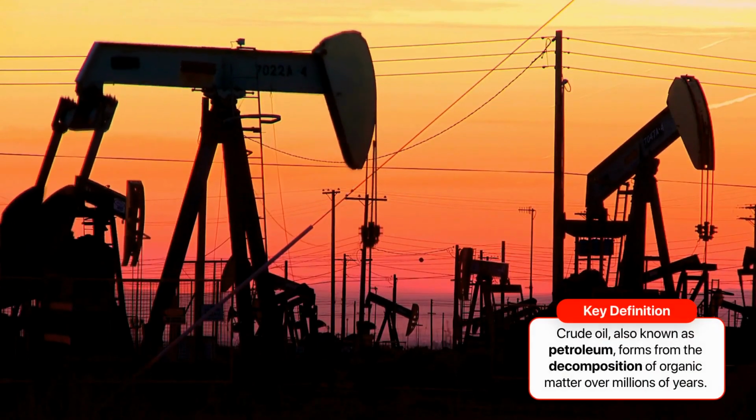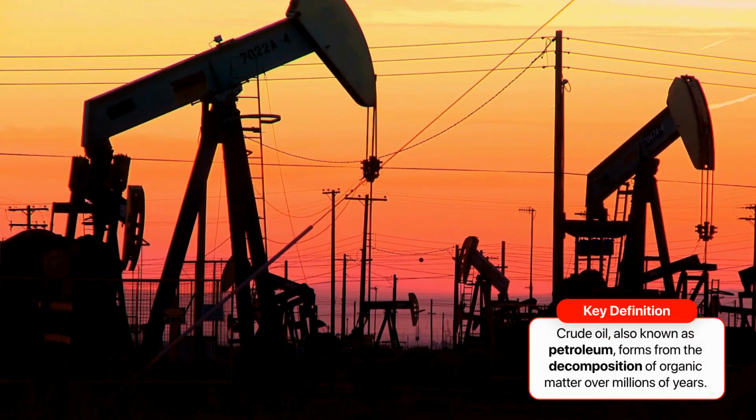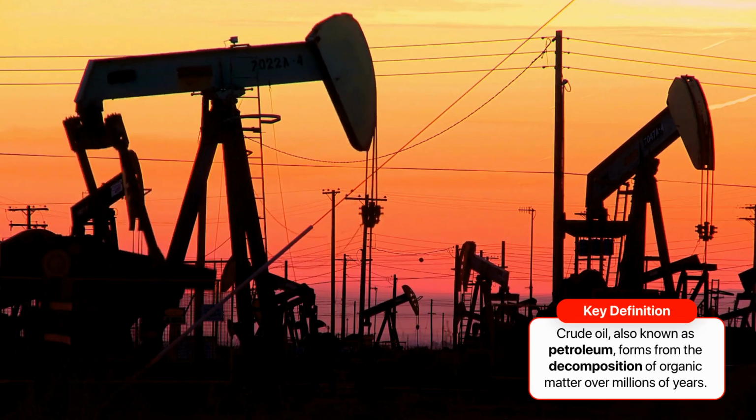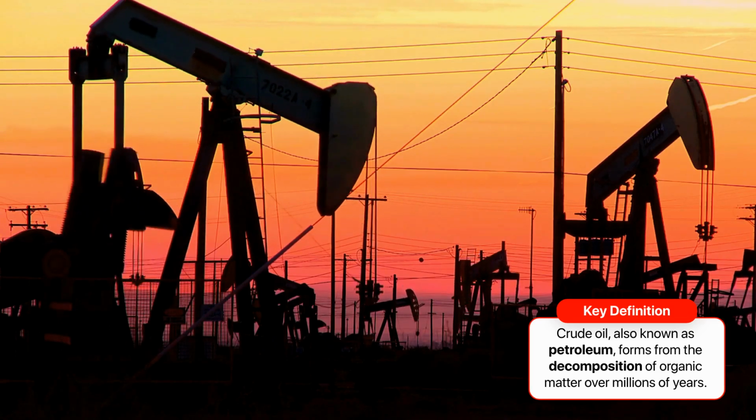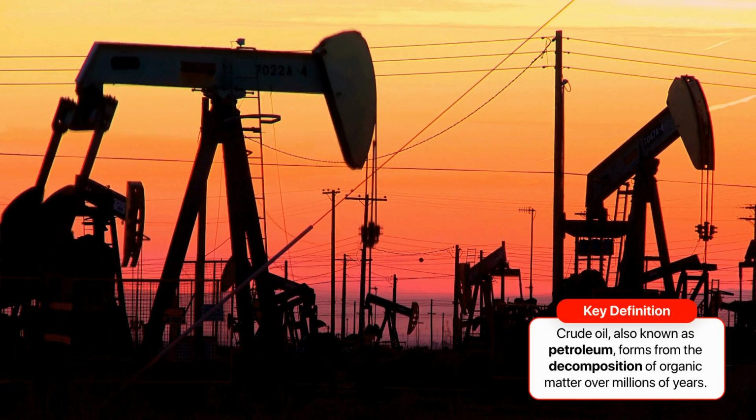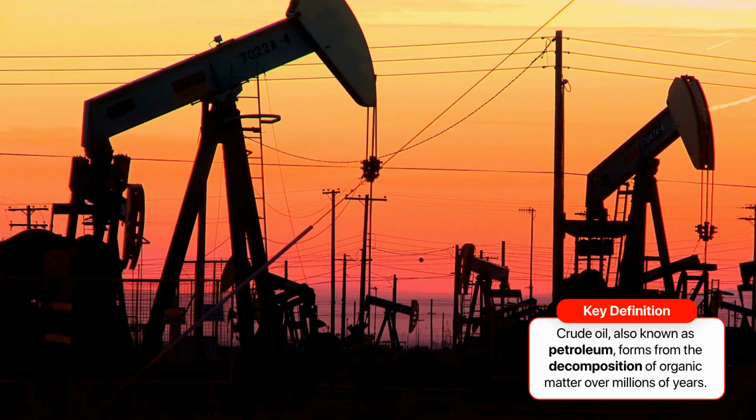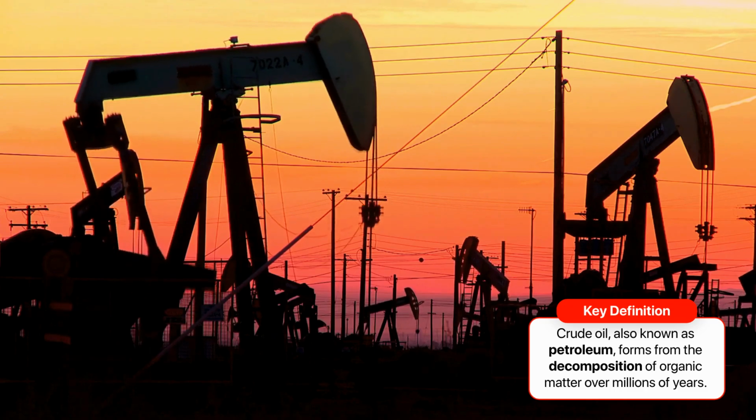Crude oil, also known as petroleum, forms from the decomposition of organic matter over millions of years. This process is complex and involves several geological stages and chemical transformations. Let's explore these stages in detail.